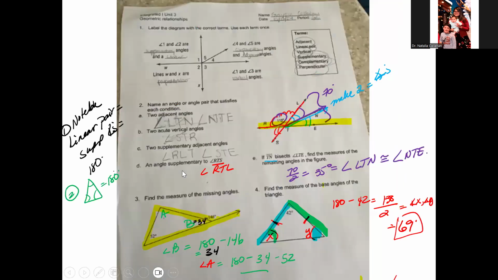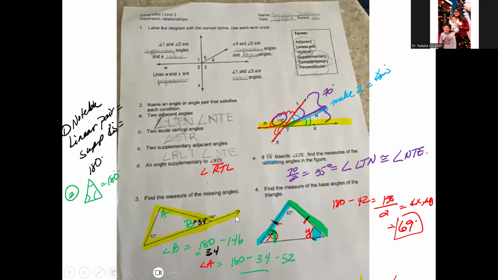Okay, that concludes everything. Do you have any questions on the last page that we did? You have all the answers in here? Check, make sure you have all the answers. I copied them down right here for you. Good, awesome.